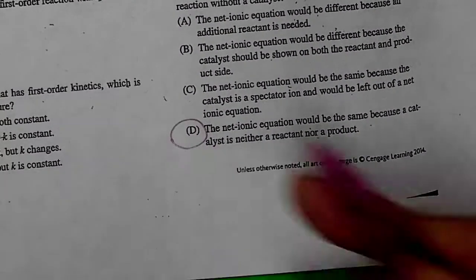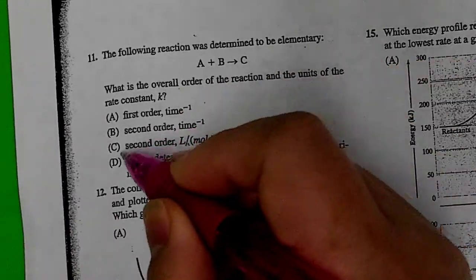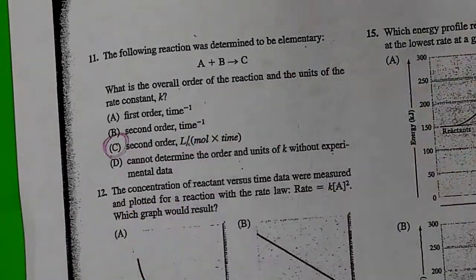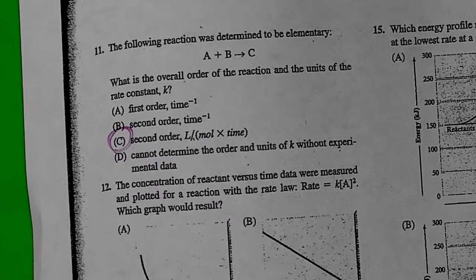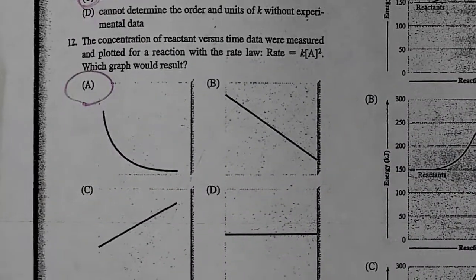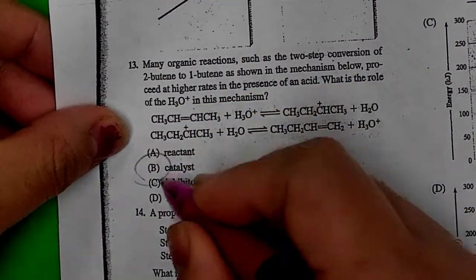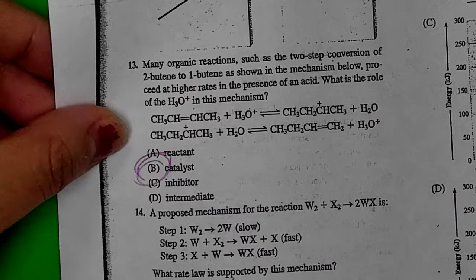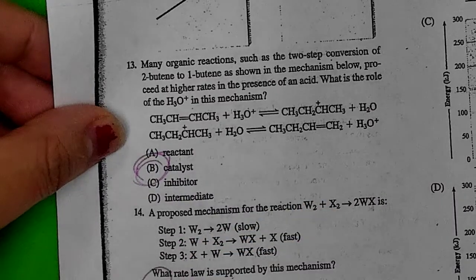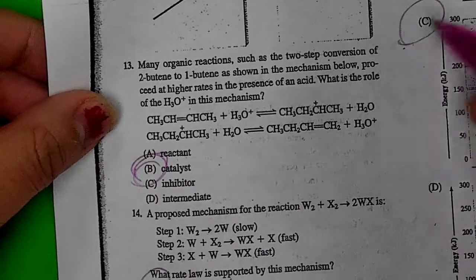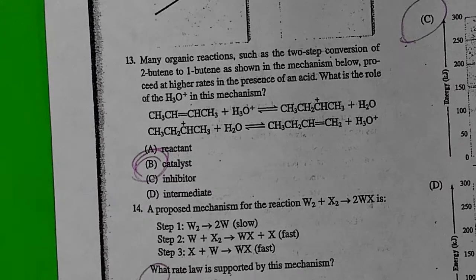And then 10 is D also. 11 is C. 12. 13. 13 is B. 14, A, and 15, D. C. All right, so let's talk about things that we got wrong.